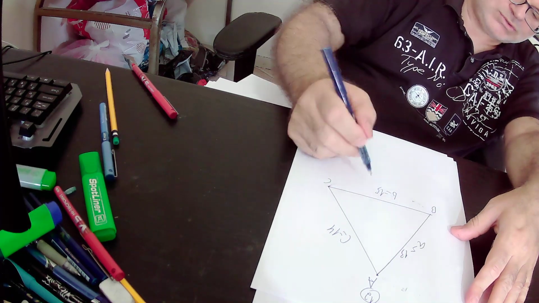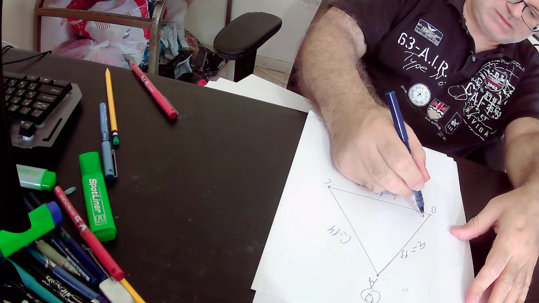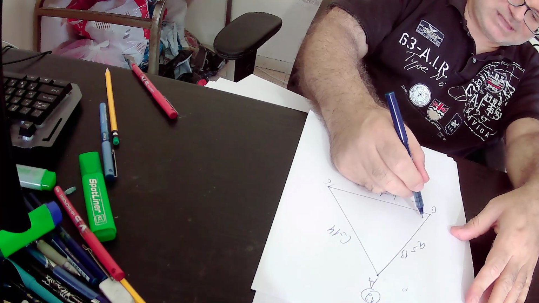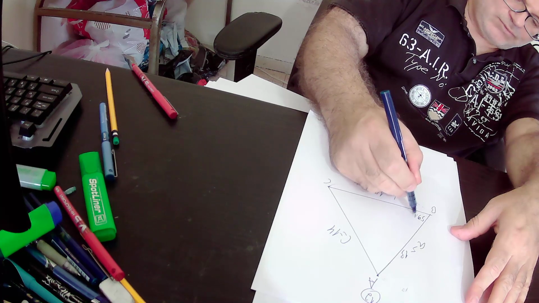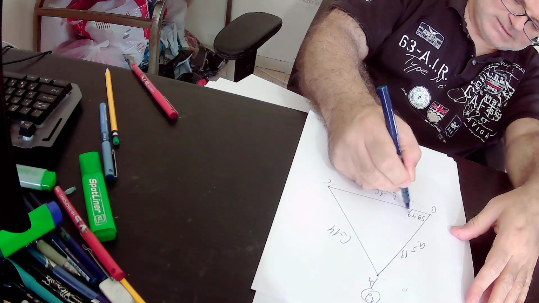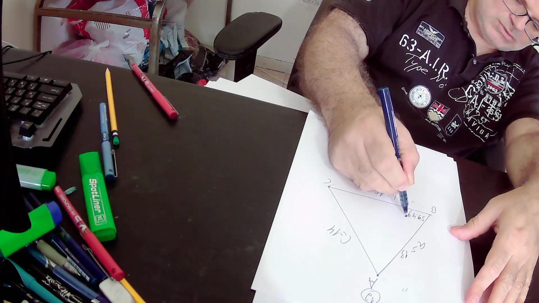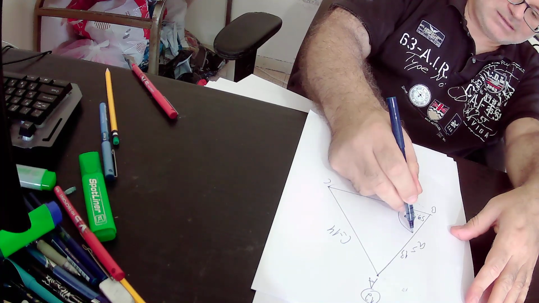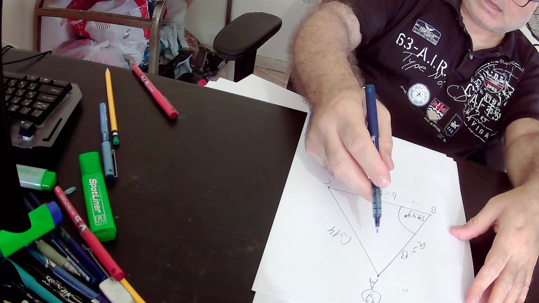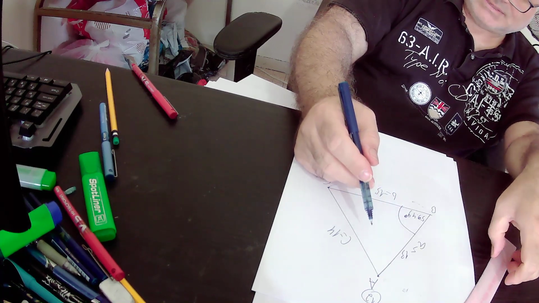And we also found out the value of angle theta, 59.49 degrees. So we have a lot of data in order to find out the area of triangle ABC.